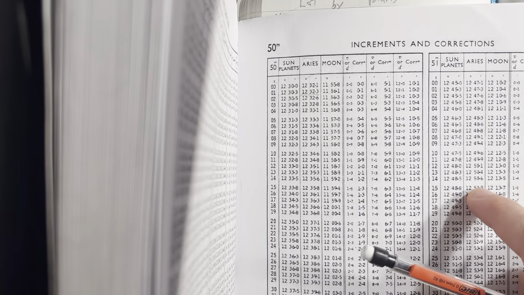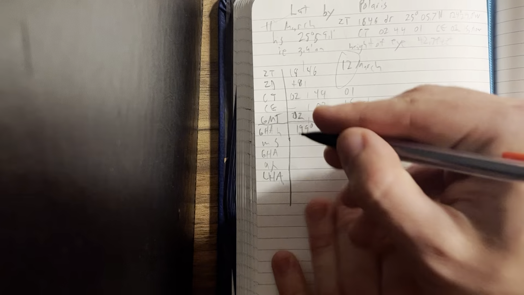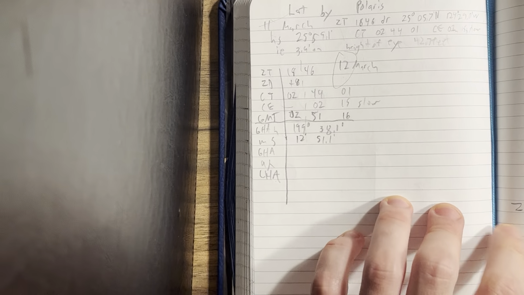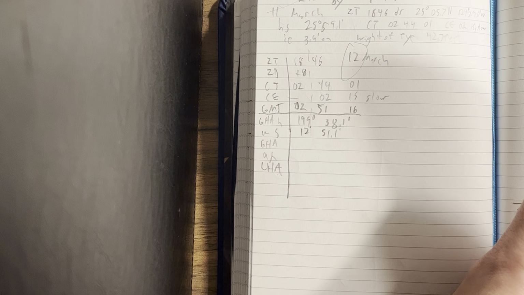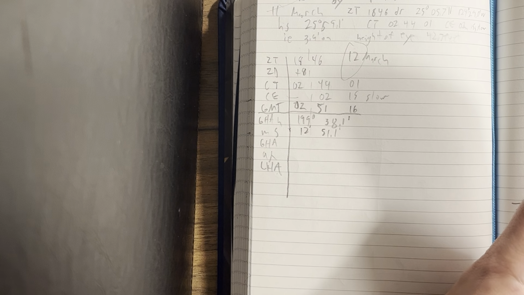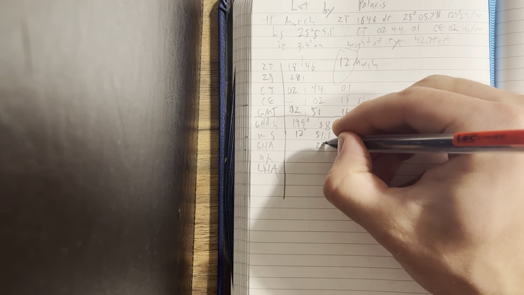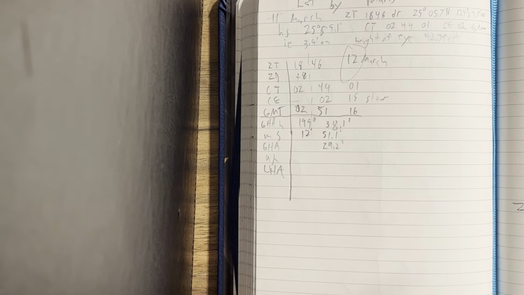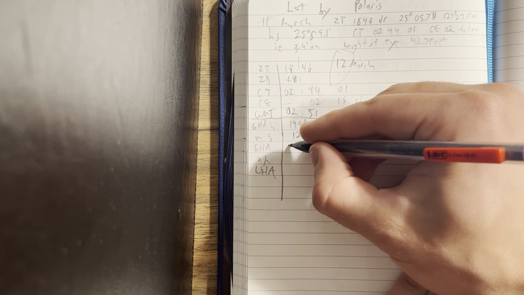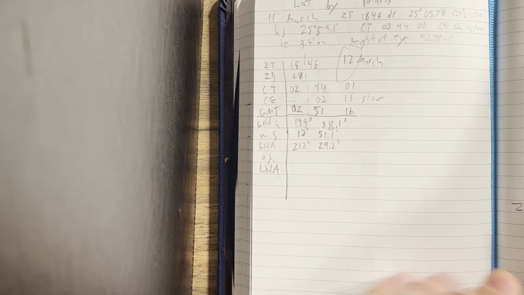We go to our Aries column, it is 12 degrees, 51.1 minutes. We'll add those two values together: 38.1 plus 51.1 is 89.2, minus 60 gets 29.2 minutes. That adds a 1, so that 199 becomes 200, plus 12 is 212 degrees.